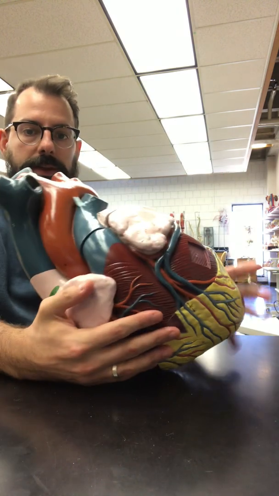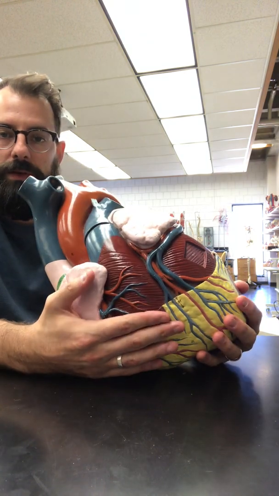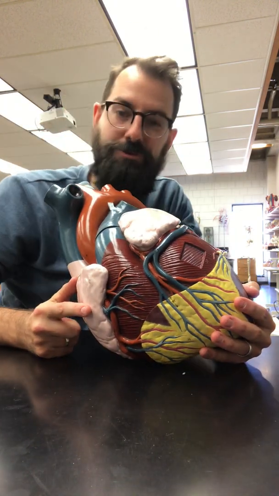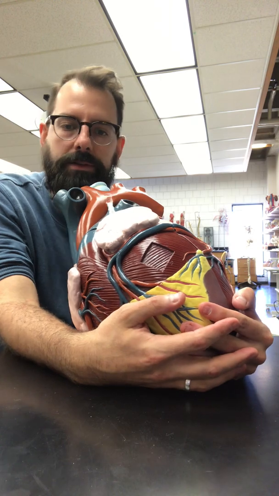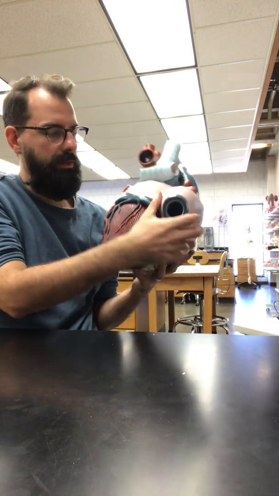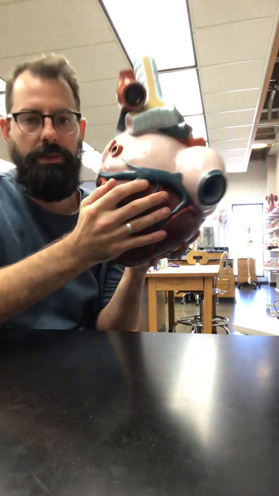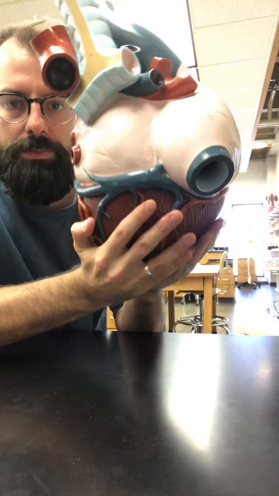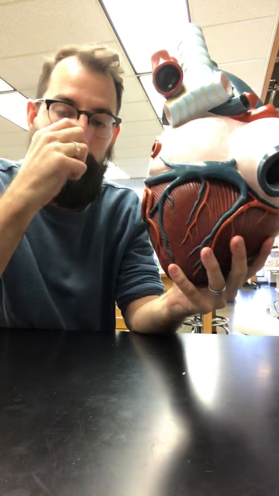Okay, and the vein that drains the smaller and weaker and thinner right heart is called the small cardiac vein. And those are our veins for our purposes here. And those veins both dump and empty into this really juicy blue vein on the posterior heart. This is called a coronary sinus.